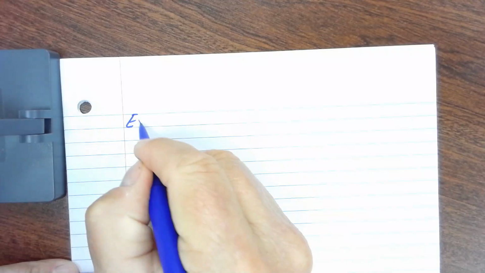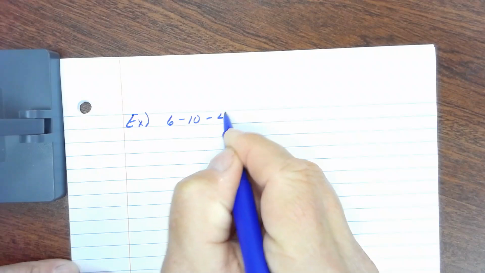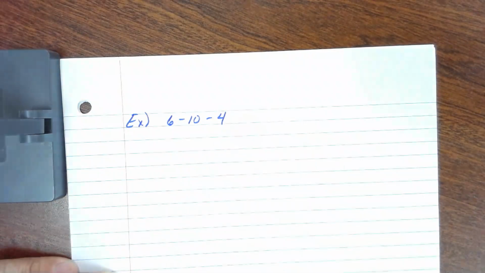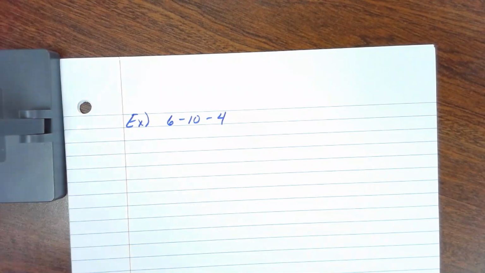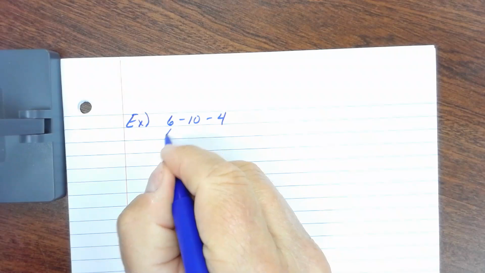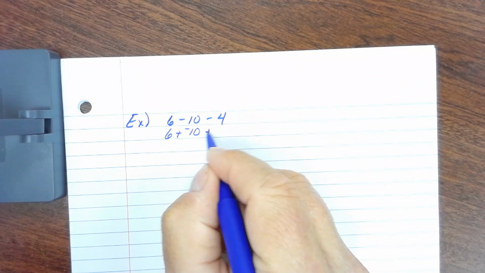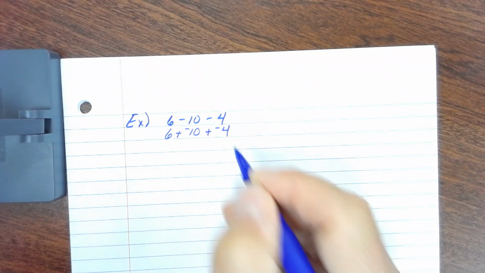One more concept, a couple more examples. And that concept is, what if I have multiple terms to add and subtract? Same thing as before. You're going to add and change the sign, and add and change the sign.